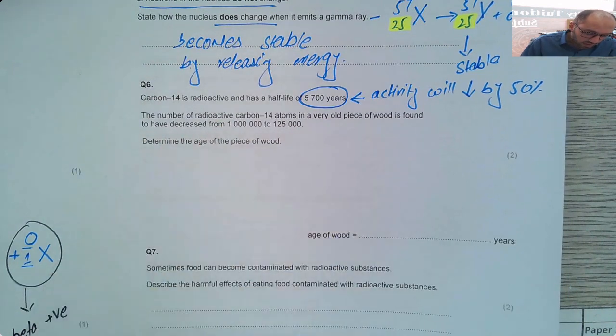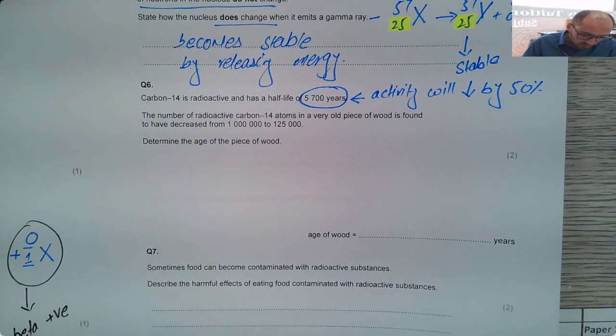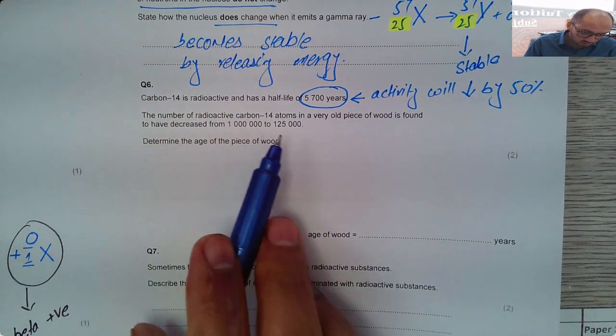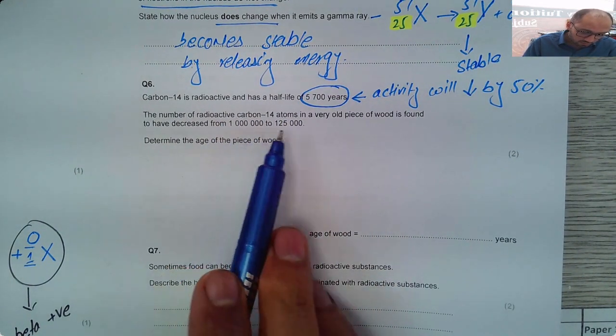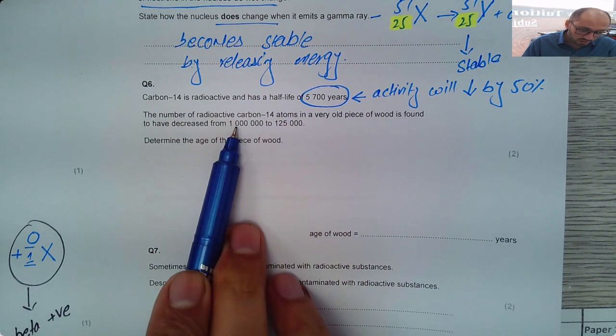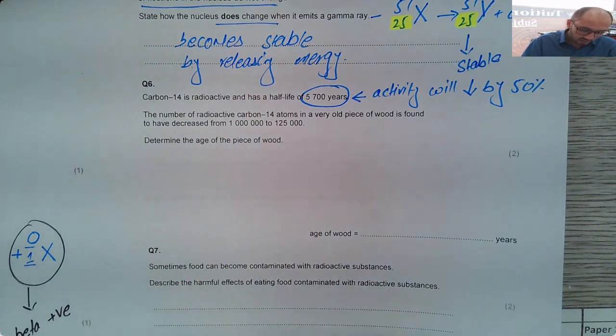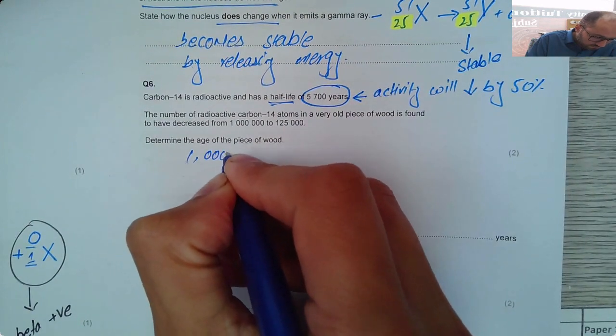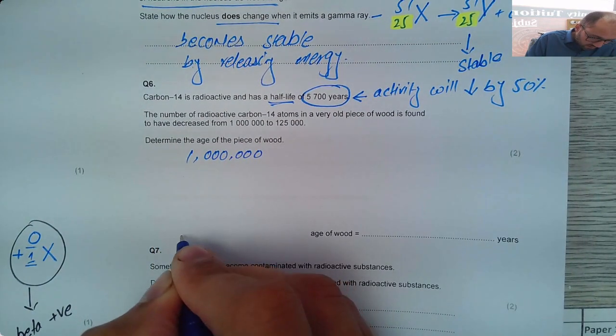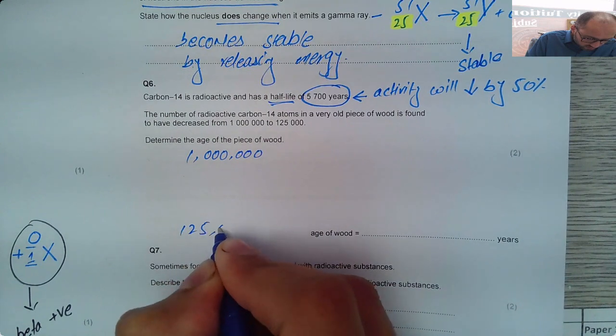So the number of radioactive carbon atoms in a very old piece of wood is found to have decreased from this to this. So the atoms have decreased, which are carbon-14 atoms, from this number to this number. Now they can't go from here to here straight away. They'll change in terms of the half-life. So I can say I'll start with 1,000,000 and my final number here is 125,000.